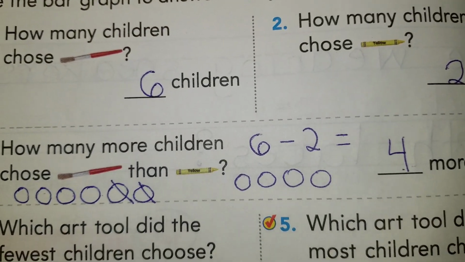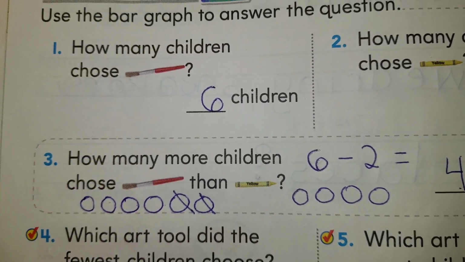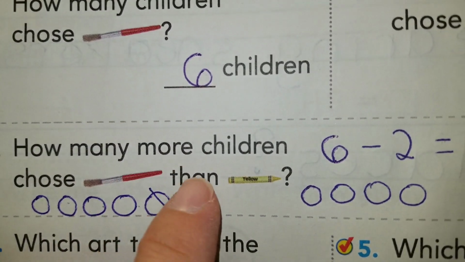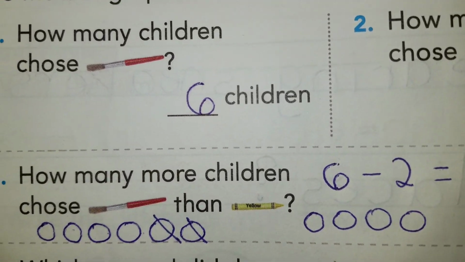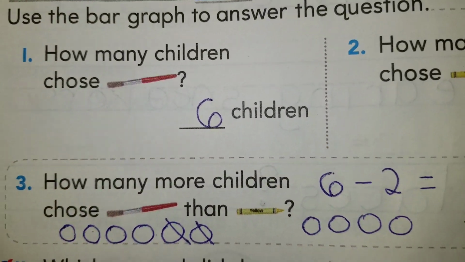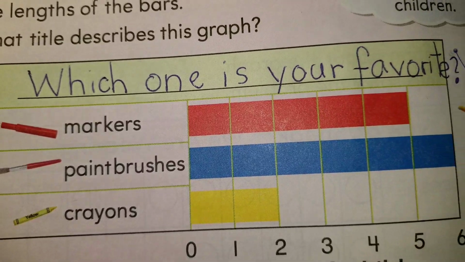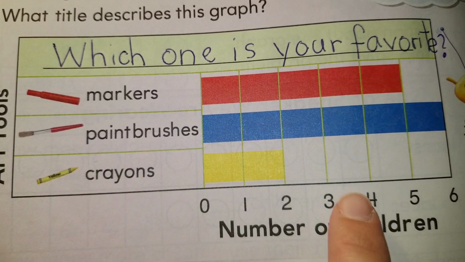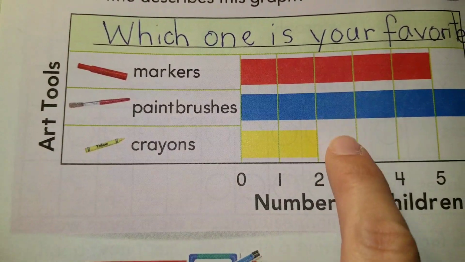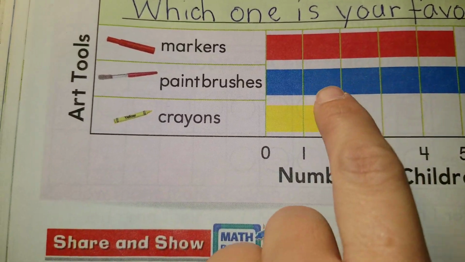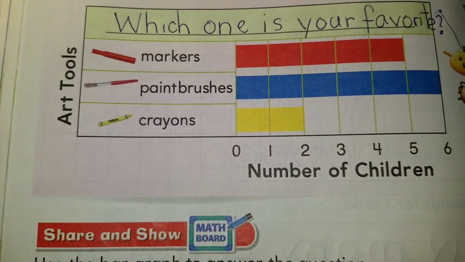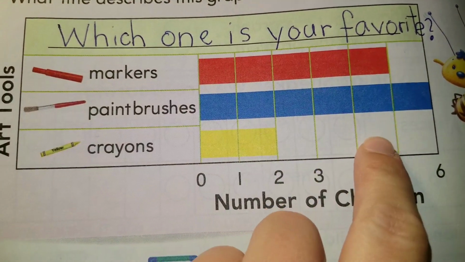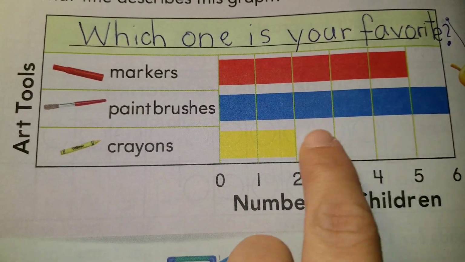So we can see, boys and girls, let's go back to the bar graph now to answer this question. How many more children chose paintbrushes than crayons? And you can actually answer this question without solving the subtraction. You go back to the graph. Here's your bar graph. And you say, well, I'm comparing the paintbrushes against the crayons. Let's see, how many more spaces do I have for the paintbrush that I don't have color for the crayons? Let's count the spaces. 1, 2, 3, and 4. So that is 4.